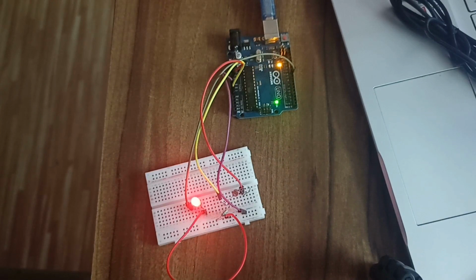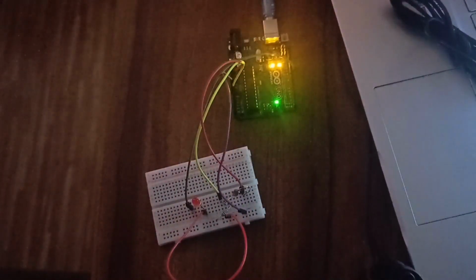Output of the LDR based LED dimming. So here, as the light is falling on the LDR, the LED is glowing, but as soon as we turn off our light, the LED turns off.